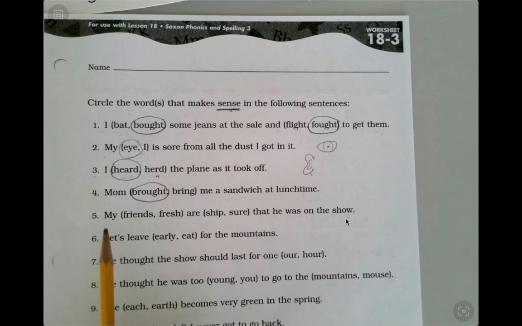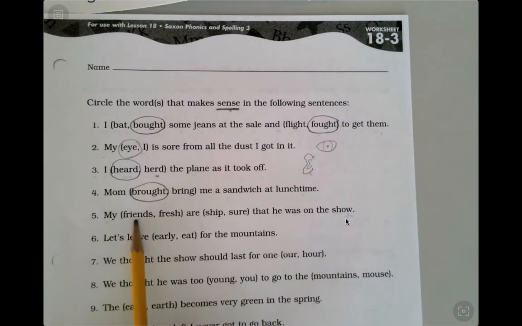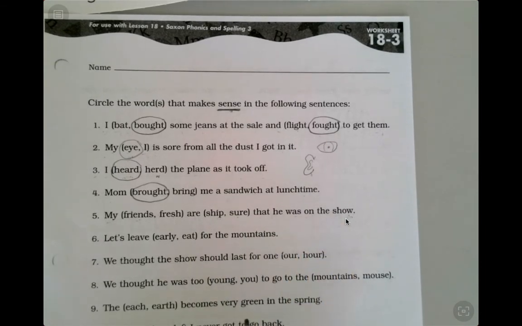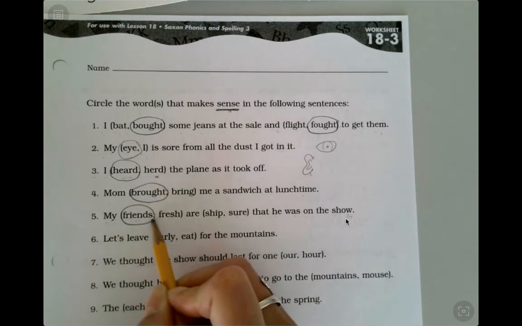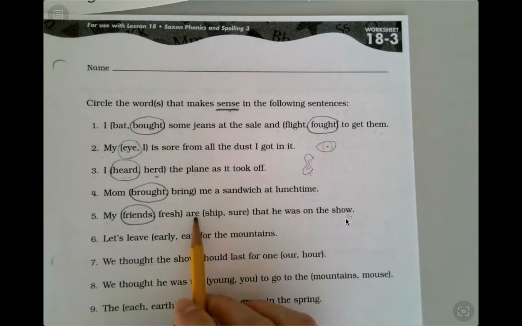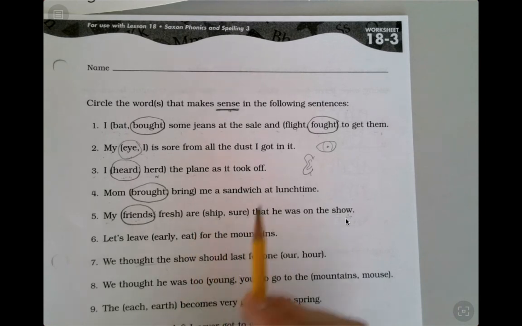Well, those don't make sense. Friends made sense. My friends, not my fresh. Are ship? No, are sure. They're sure of something.